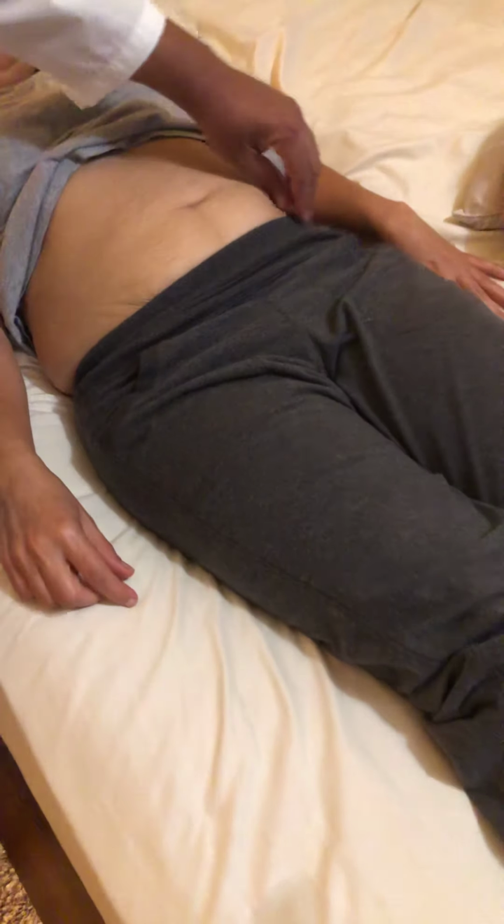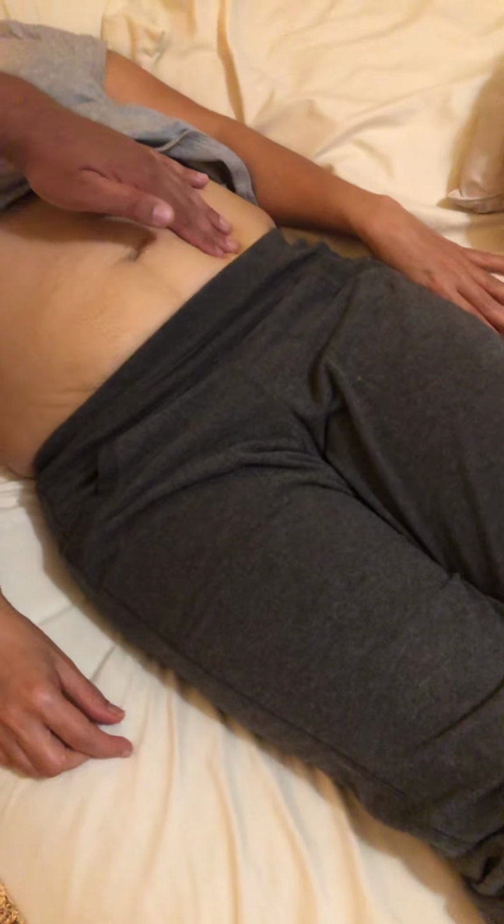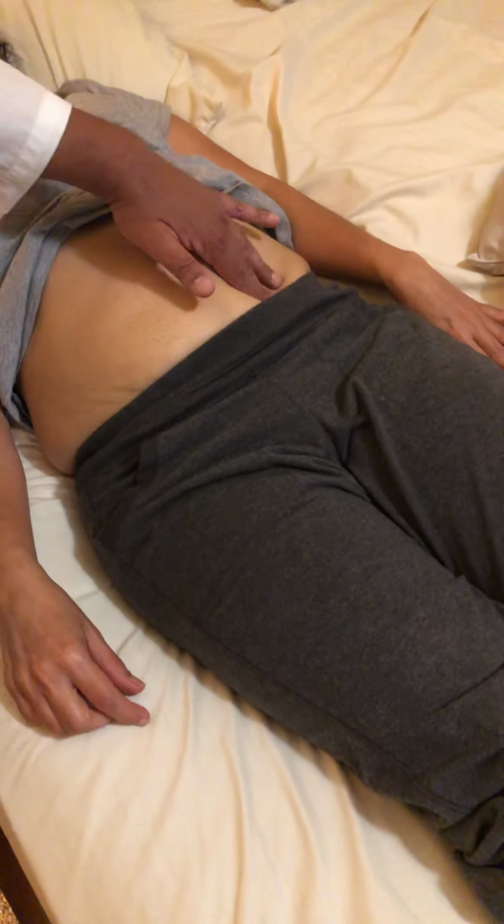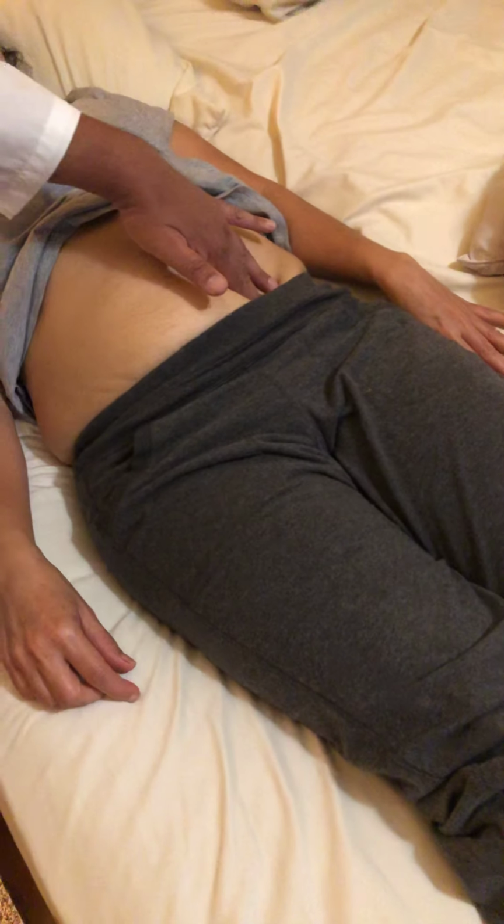The next sign is called Rovsing sign, and what that involves is me pressing down on her left lower quadrant of the abdomen. A positive Rovsing sign is if I were to press down on the left side, she would feel the pain on the right side. Are you feeling any pain at all, Rena, on the right side? No? Okay. So that's a negative Rovsing sign.